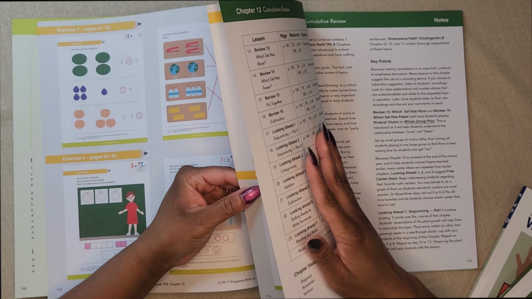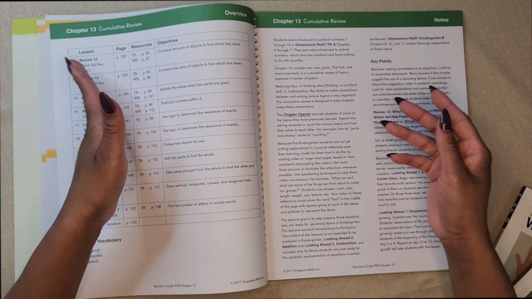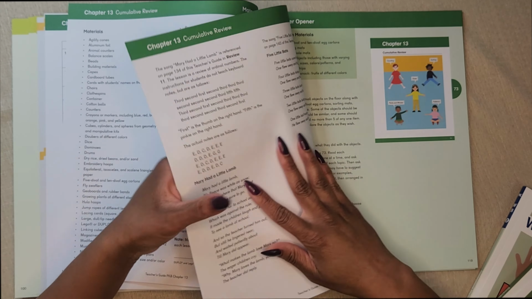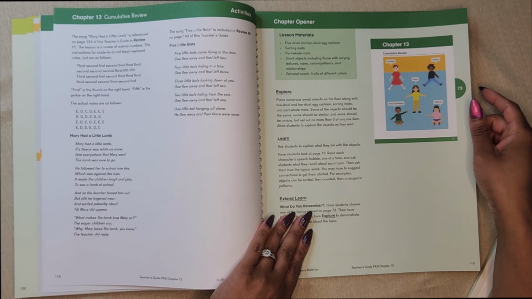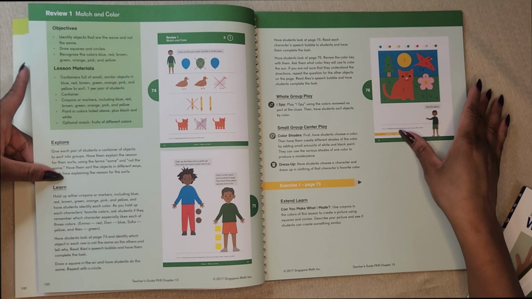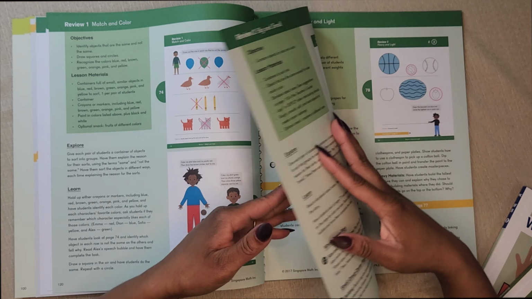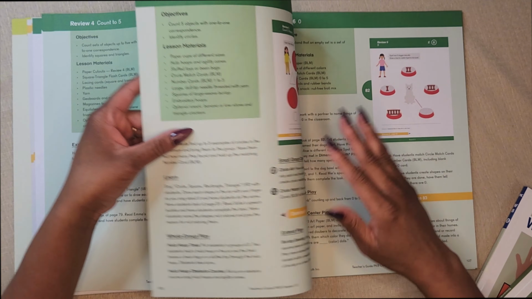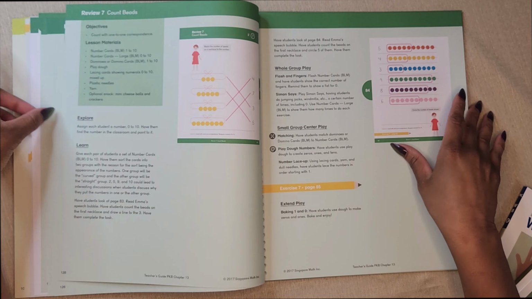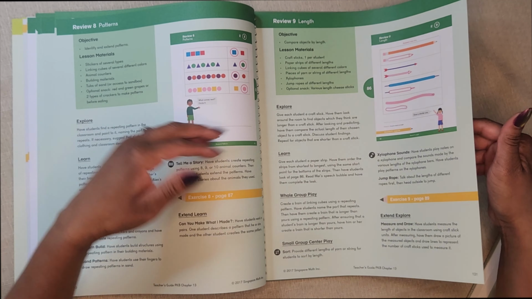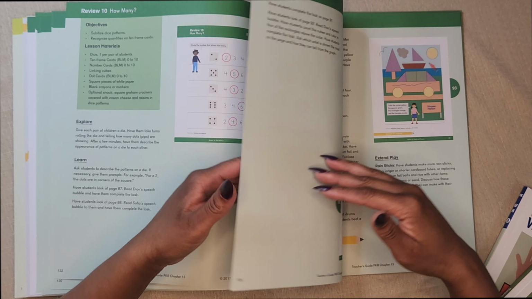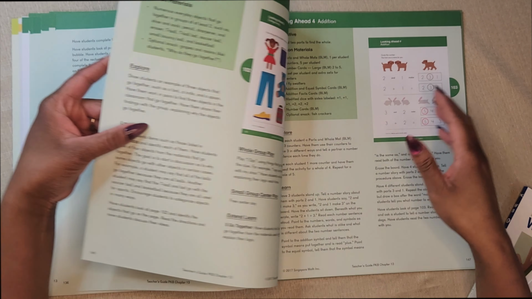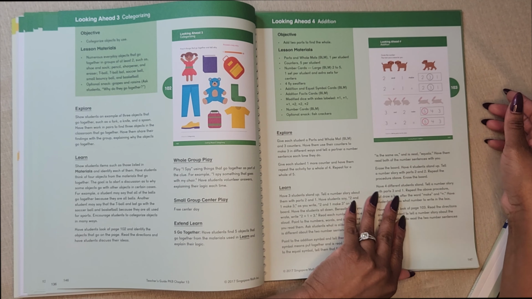And then chapter 13 is a cumulative review of pre-K-A and pre-K-B. It has the chapter opener, as they all do, and now you're reviewing, matching and coloring, big and small, heavy and light, count to 5, counting 5 objects, 0, everything that you've learned in a lesson. And it's great because if your child has forgotten any of it, you can go back to the lessons and see what else they need help with.